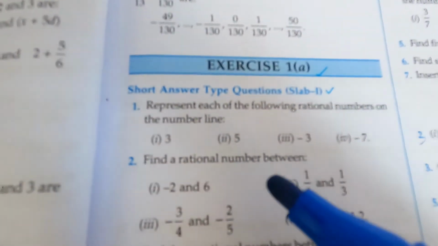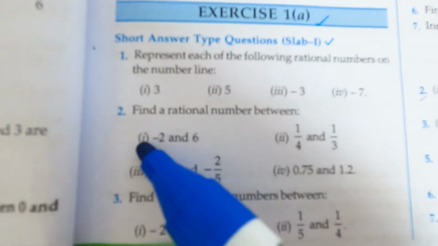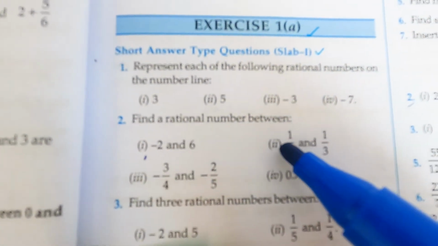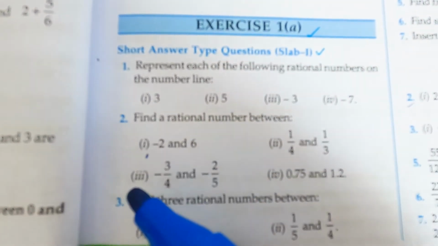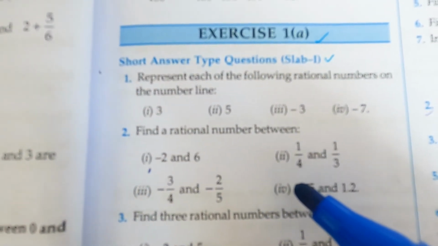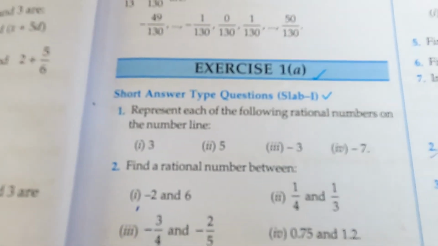Alright, so next what I want you to do is, number 1, we have done it together. So number 2, 3 and 4 you will do it by yourself.